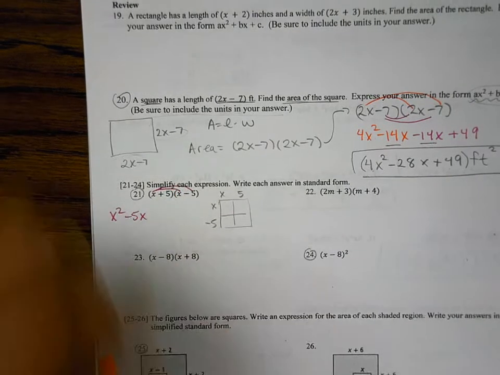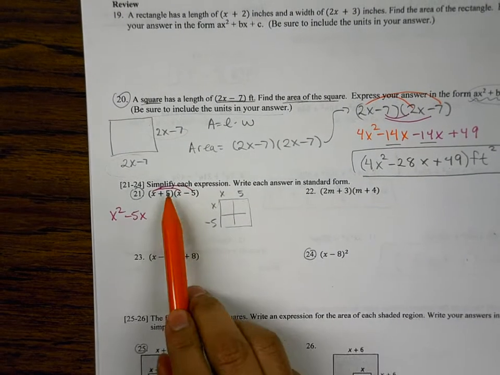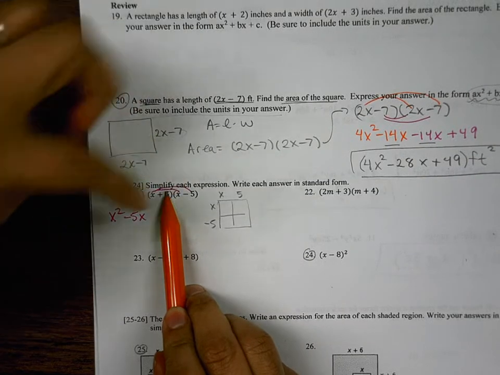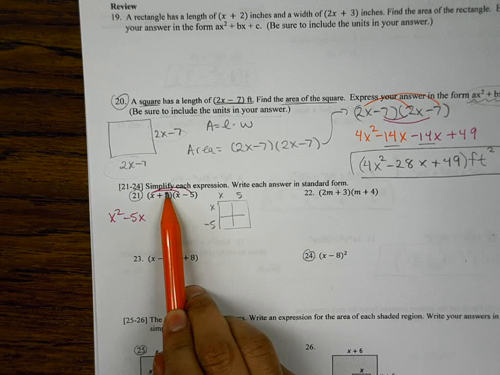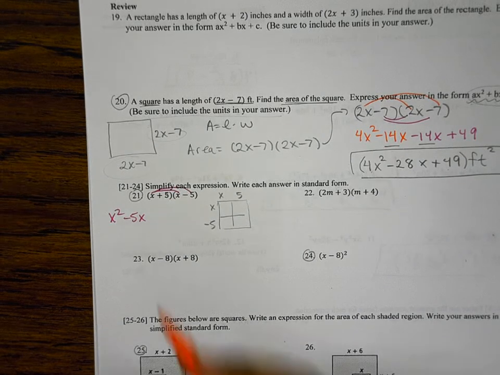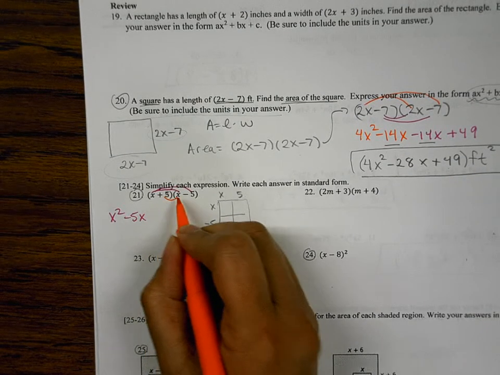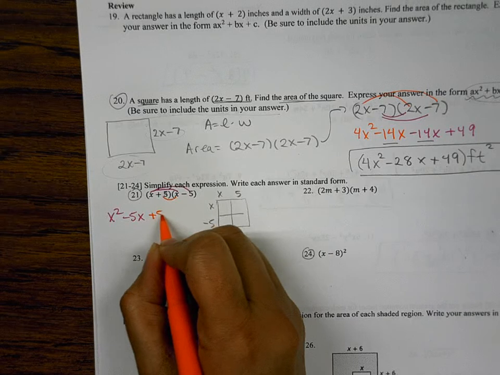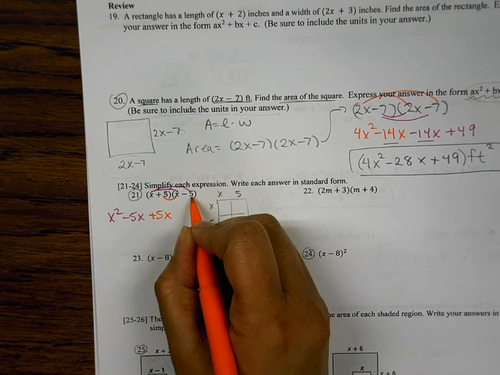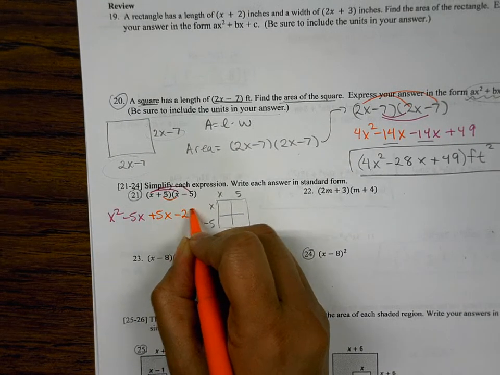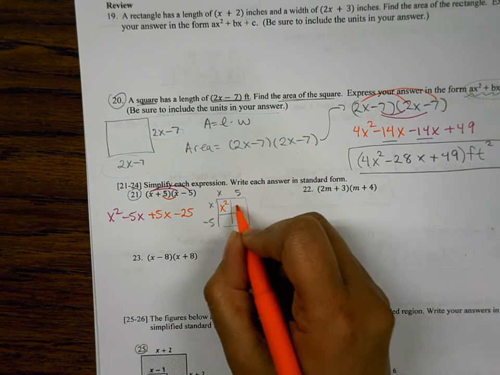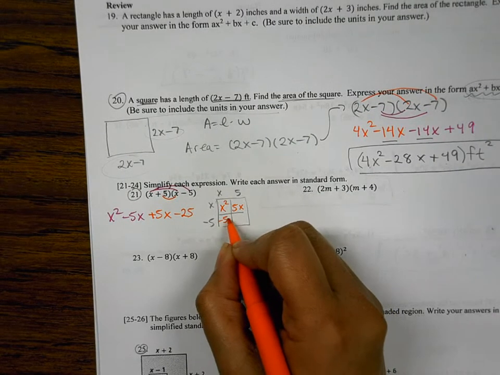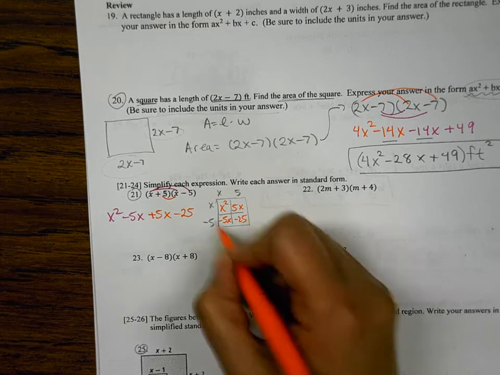Again, I'm going to cover that 5. x times x is x squared. X times negative 5 is negative 5x. Now I'm going to distribute the positive 5. Positive 5 times x is positive 5x. Positive 5 times negative 5 is negative 25. If you were doing it here, you'd have x squared, 5x, negative 5x, and negative 25.